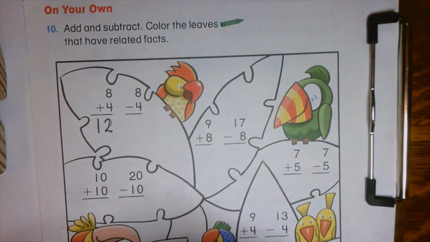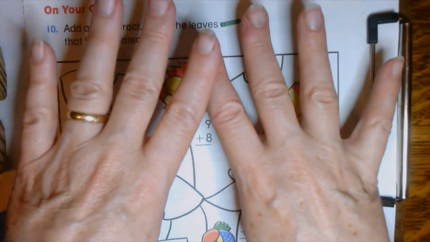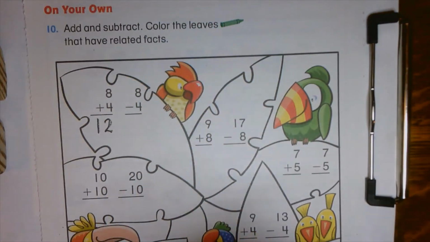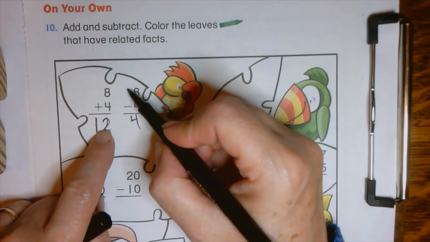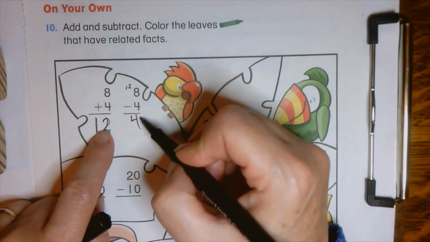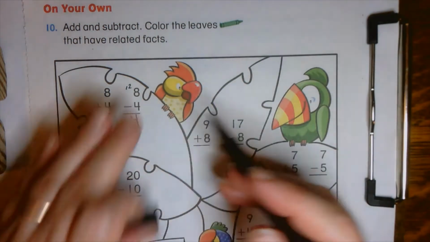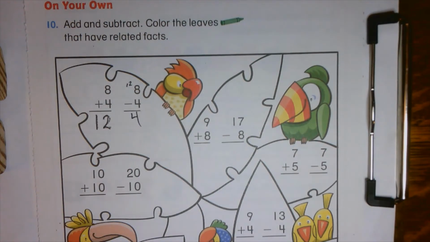8 minus 4, well, here's 8, right? Minus 4 leaves 4. Those aren't related. If we had 12 minus 4 leaves 8, then they'd be related, but they're not. So we don't color that green. Let's take a look at this one down here.